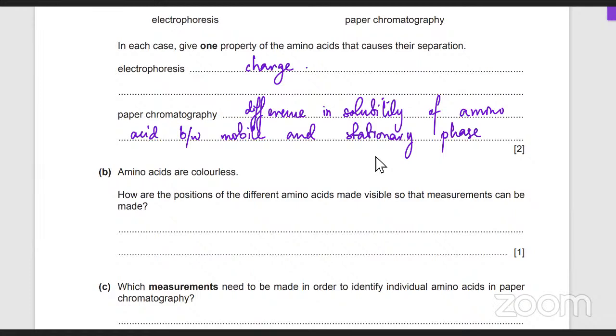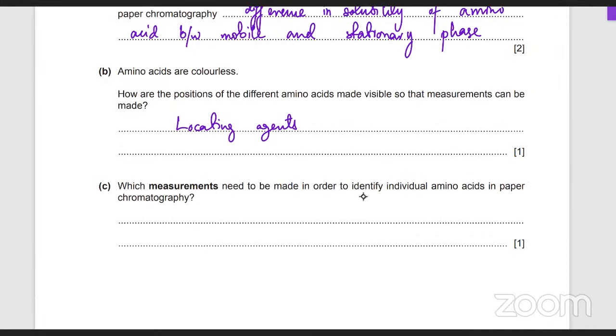अच्छा, अगला पार्ट है कि उसको फाइंड कैसे करते हैं amino acids. How are positions of the amino acids made visible? ठीक है, you add locating agents. क्योंकि amino acids are essentially colorless, so you would have to spray it with a locating agent.